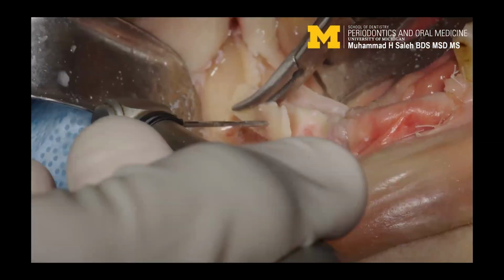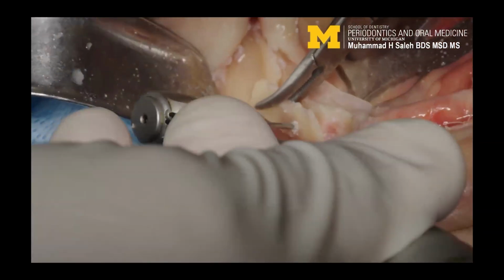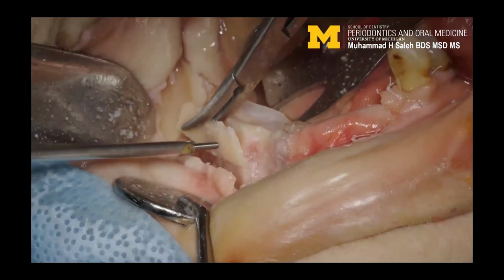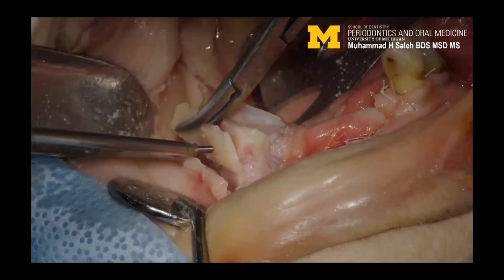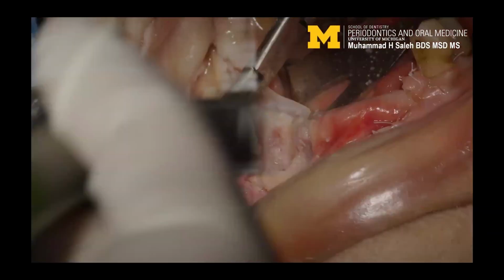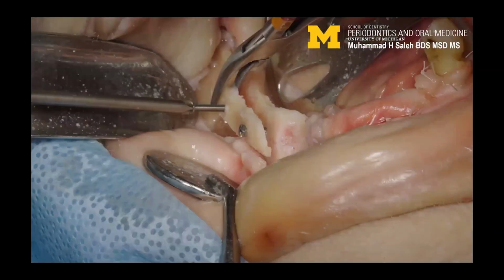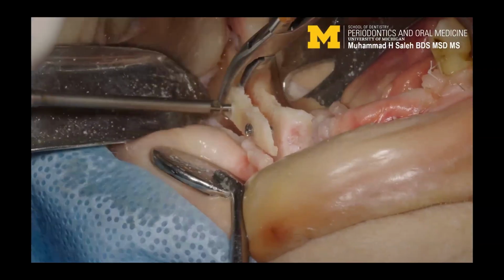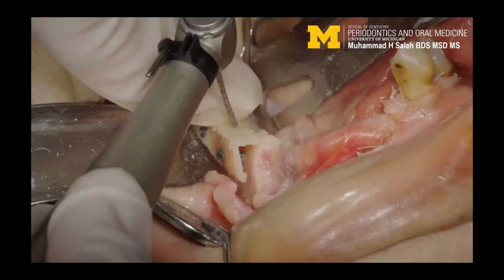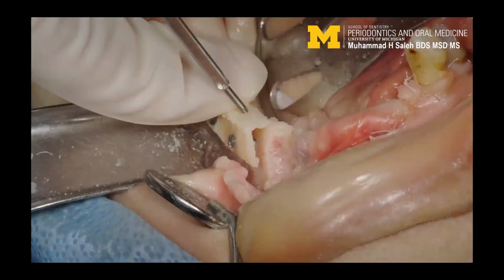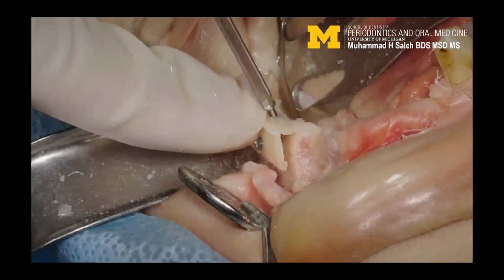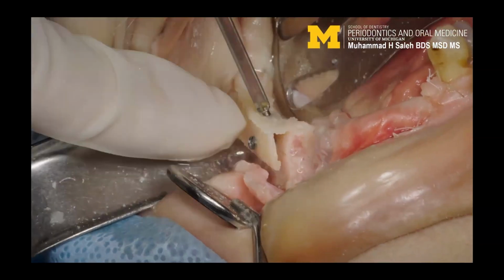So again, this technique is basically doing a ridge split, but separating the split itself, taking a rather bigger split and splitting it into two halves, and using one to do some vertical augmentation and the other to do horizontal augmentation, or to do only horizontal augmentation, but in a box technique, buccal and occlusal, to fix the box. And then in this technique, it doesn't make much sense to place the implant simultaneously.